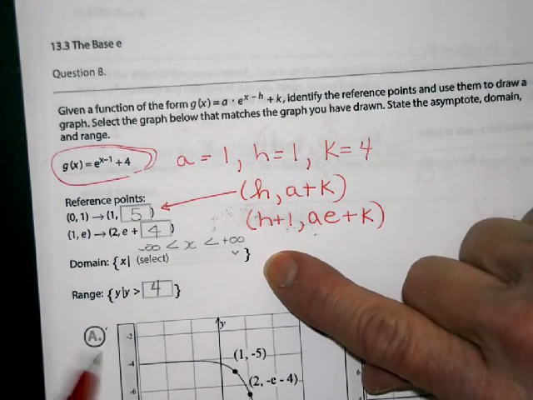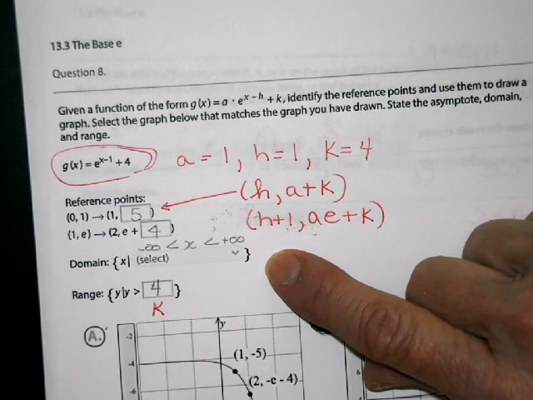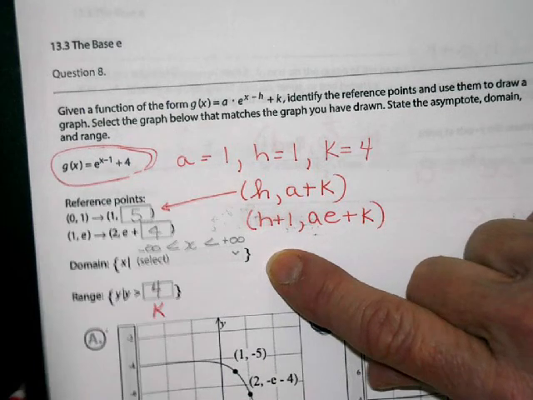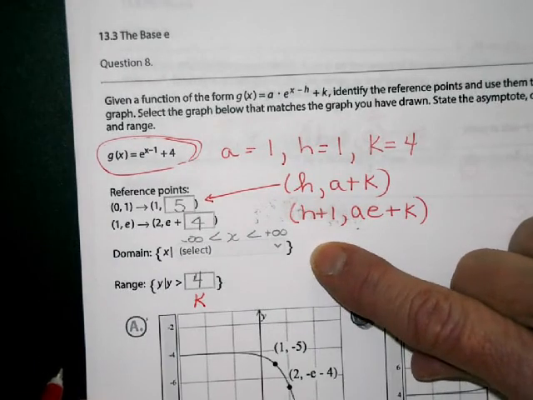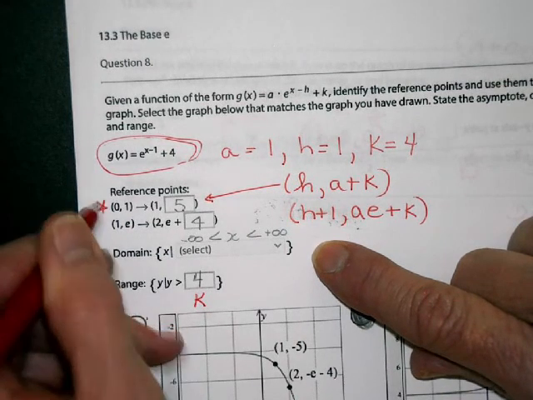And I got my 4 because that's what I see here as K. Then the domain is all the real numbers, and the range comes from K.